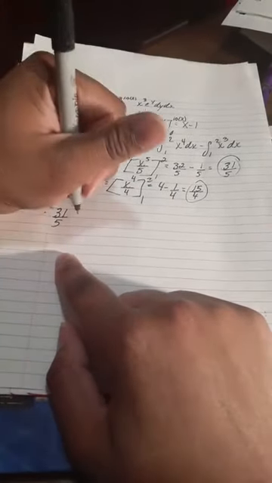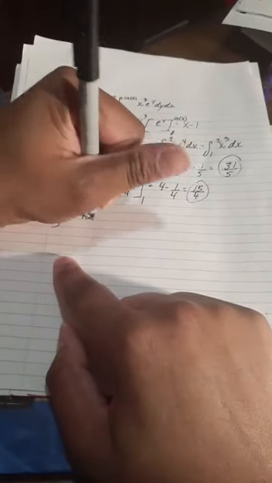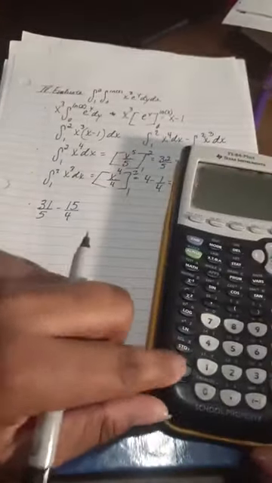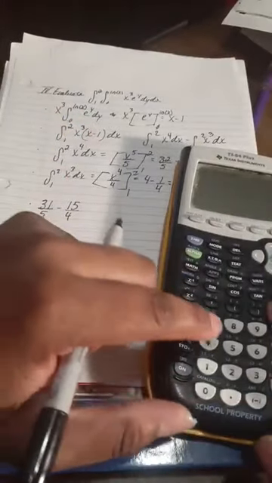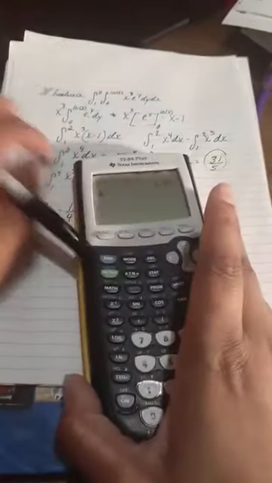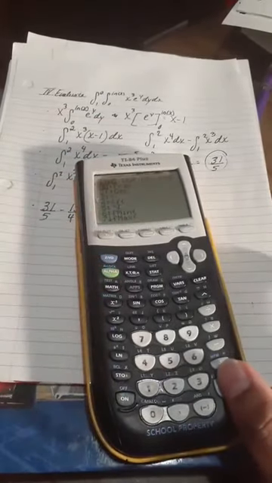So now we got 31 over 5, and we subtract that from 15 over 4. Again, we need common denominators to subtract fractions, but just to kill time, just use a calculator. It's just that simple. So here we got 31 over 5 minus 15 over 4, and we get 2.45. Then all you have to do is go here to the math section.